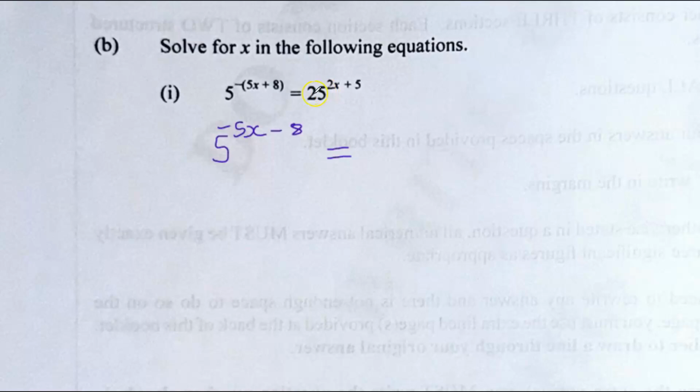Now 25 is the same as 5 squared. So that's 5 squared, and the power here is 2x plus 5. So what we have is 5 to the minus 5x minus 8.